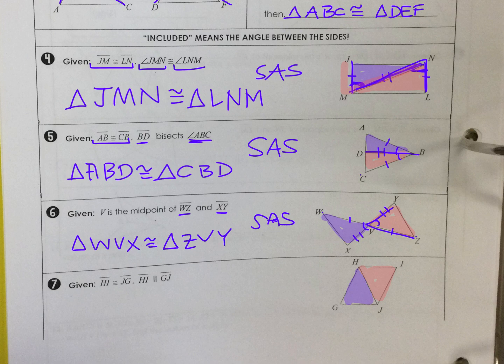All right, last one. This one's difficult and not my favorite, but HI is congruent to JG. This means that they are parallel. When things are parallel, my alternate interior angles are congruent. I'm a genius, and I see that they share that line. So this is also an SAS. I'm going to say GJH is congruent to IHJ.